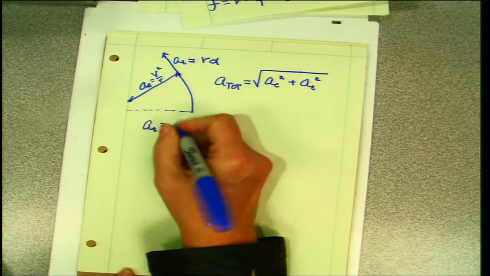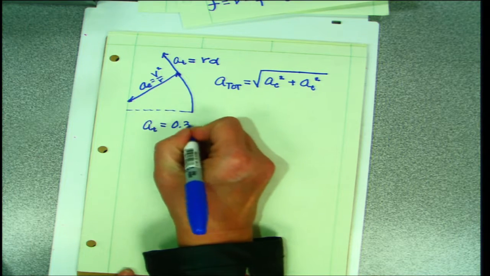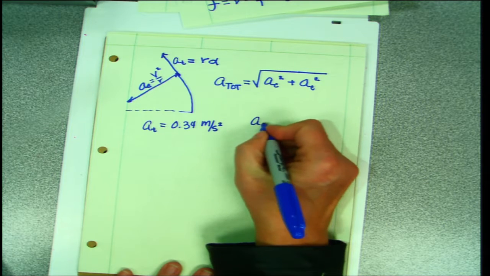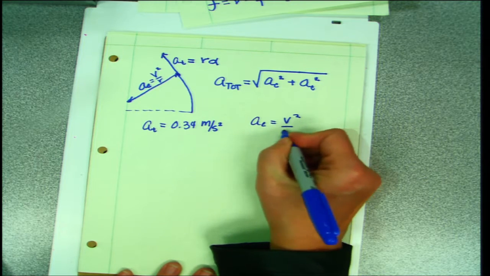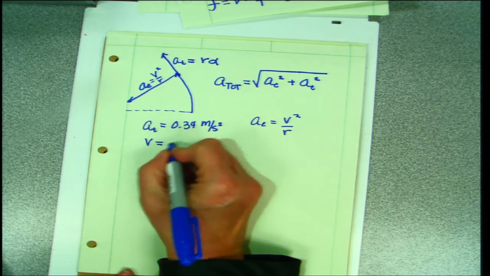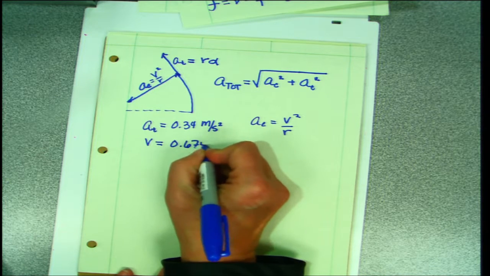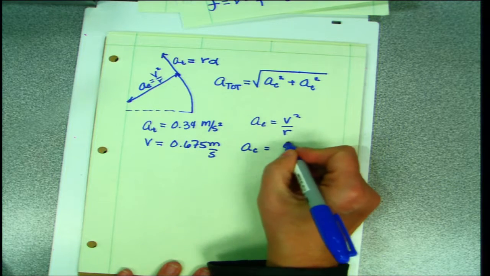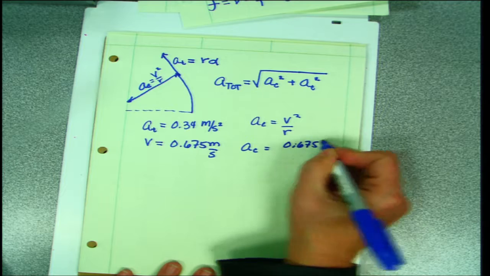So my a c is 0.675 squared, in meters per second squared, divided by my radius, which was 0.15 meters. If I plug that into the calculator, this gives me 3.03 meters per second squared.